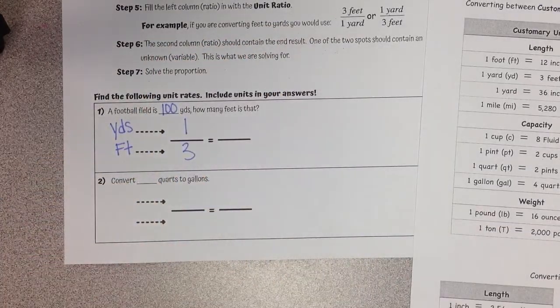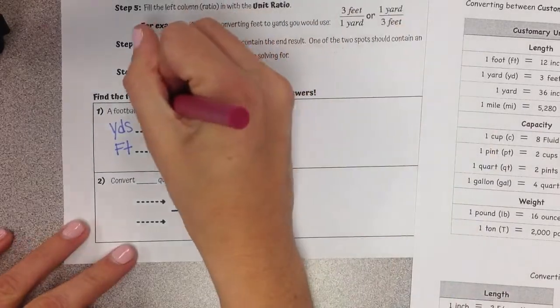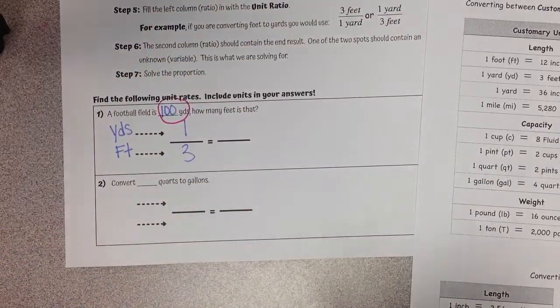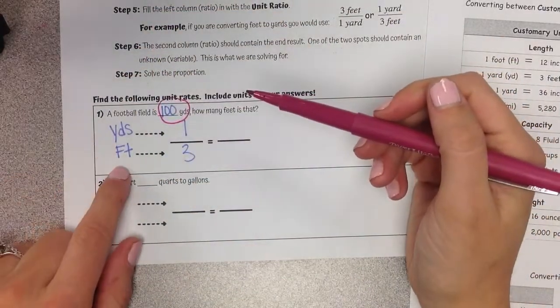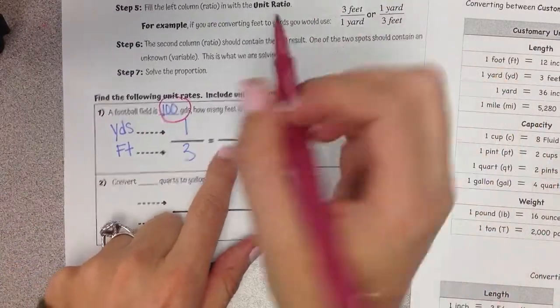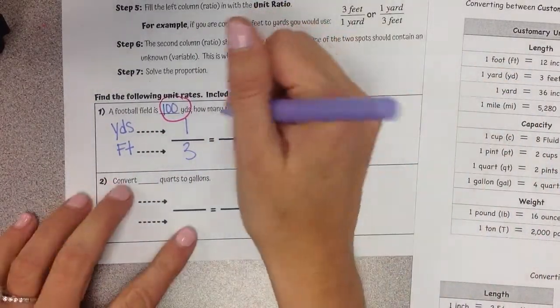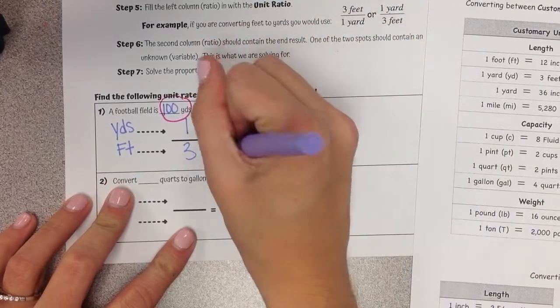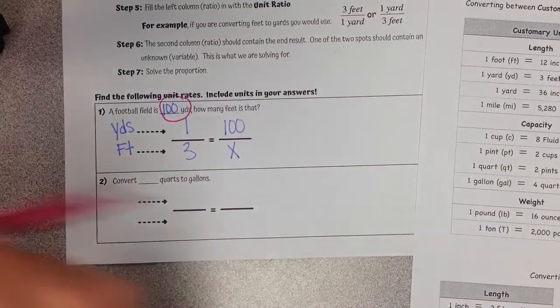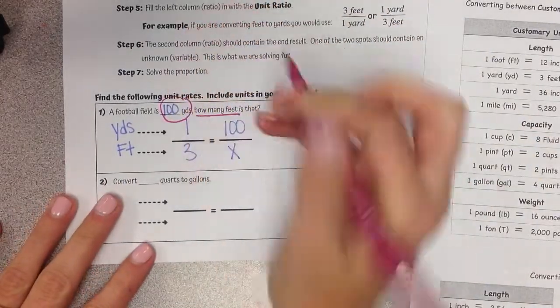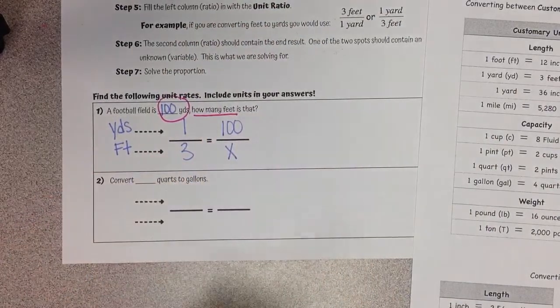Now I'm going to go back to the problem and look at the number that was given to us, 100 yards. Is that yards or feet? It's yards, which means it goes on top. And that means we are solving for the feet. And if we look at our question, it says how many feet. That is what we are solving for. Now we've got our basic proportion.